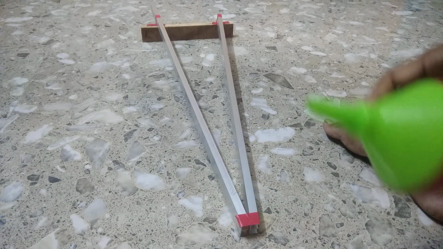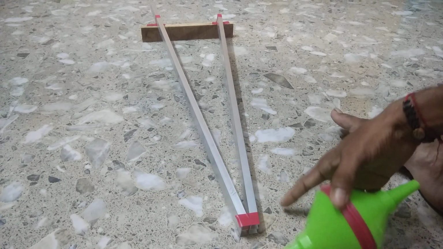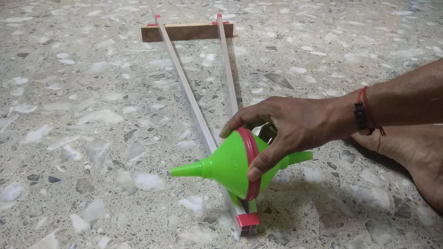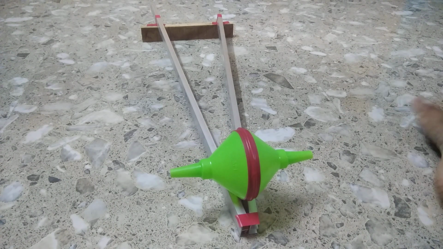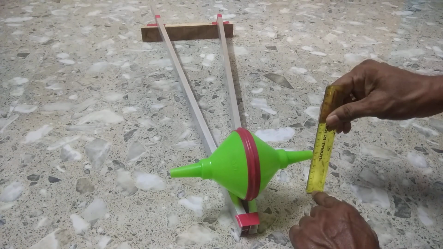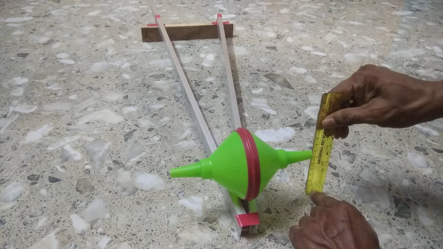I will measure the height from the floor. Let us measure the height from the floor up to here.